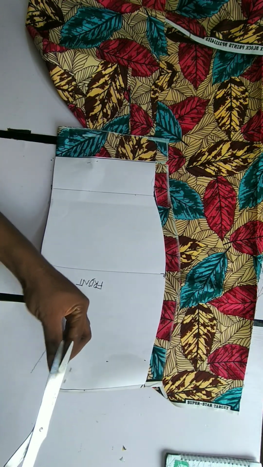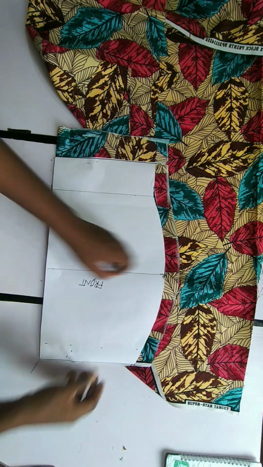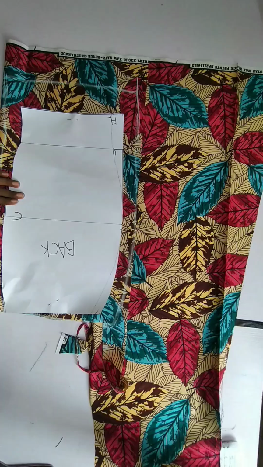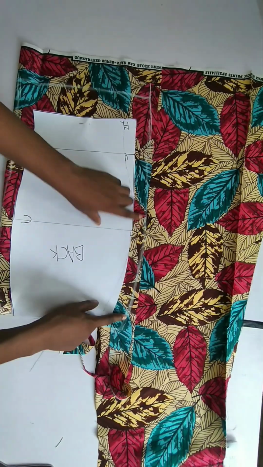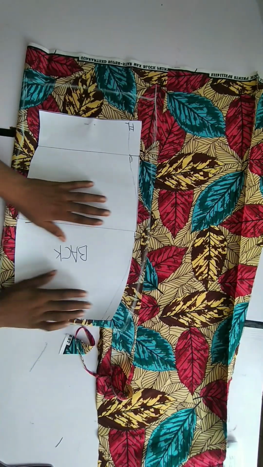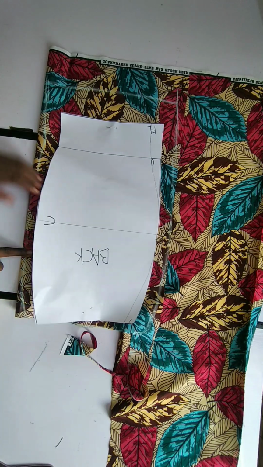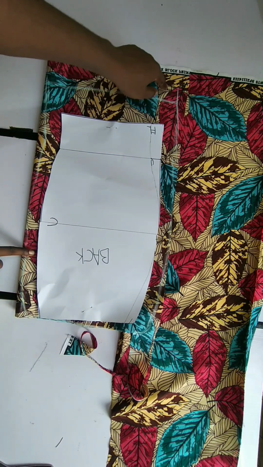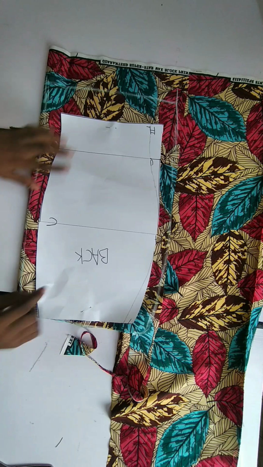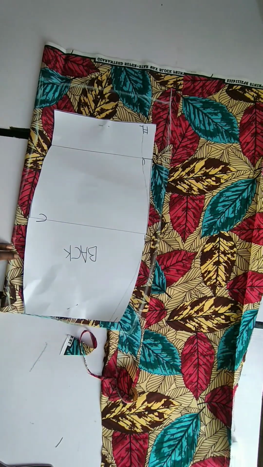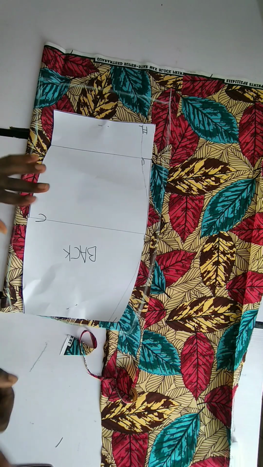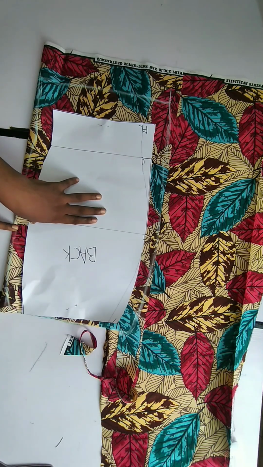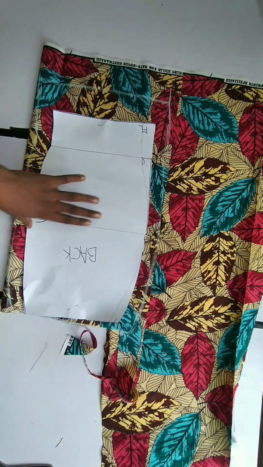We're going to go ahead and do the exact same thing for the back part as well. For the back part, I also went ahead to add 1.5 inches to the shaping side, and on the zipper side I added 1.5 inches as well. For the length I added 2 inches, just like we did for the front. Now this 1.5 inches, we are going to be using 1 inch to turn the lining. So after I am done turning the lining, we are going to have 1 inch for the zipper allowance and also 1 inch for the shaping allowance.